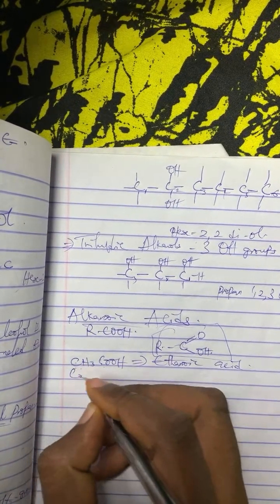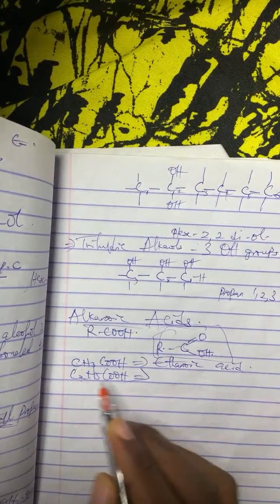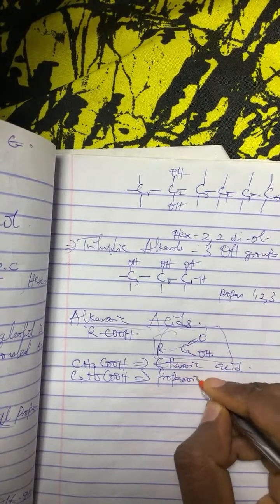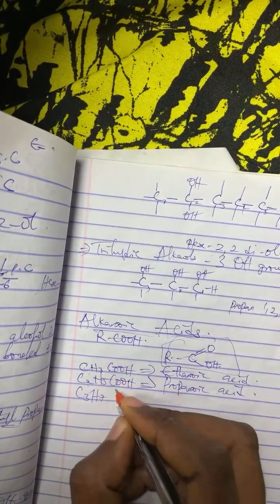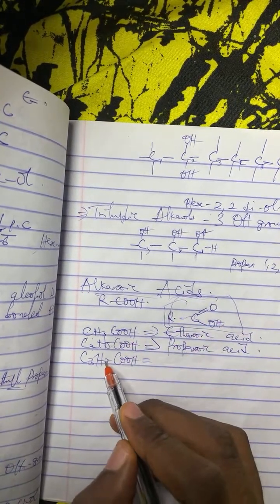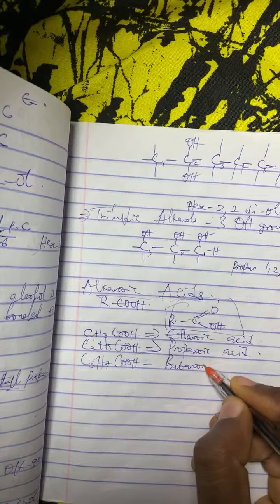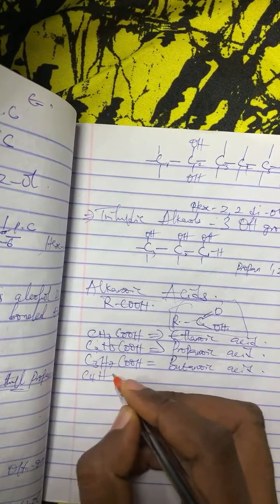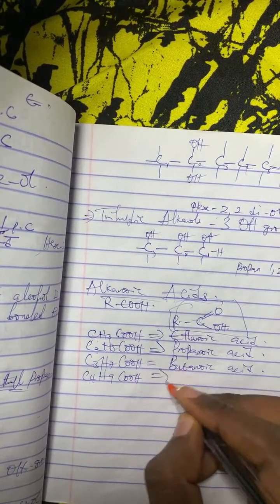So if I have something like C2H5COOH. Now, this is ethyl. Ethyl plus C will be propyl. So this is going to be propanoic acid. Propanoic acid. Are we there now? Now, if I have C3H7COOH, do you know the name of this? This is propyl plus C, it is going to be but. So this is butanoic acid. Are we there now? Now, if I have C4H9COOH, this is going to be but plus C, which is pentanoic acid.